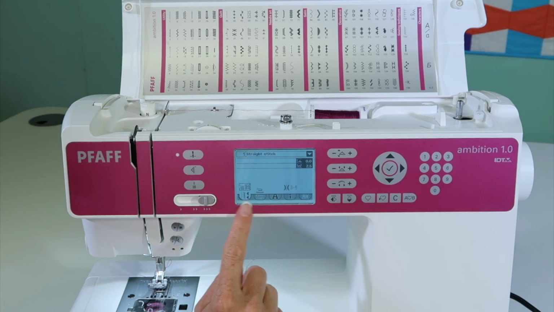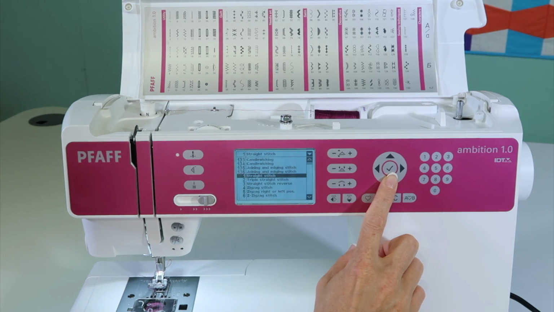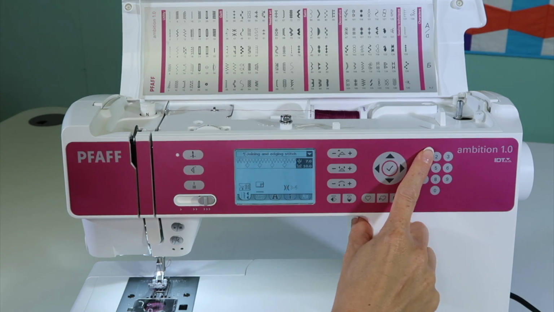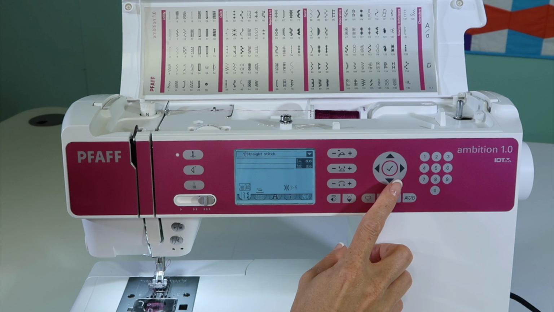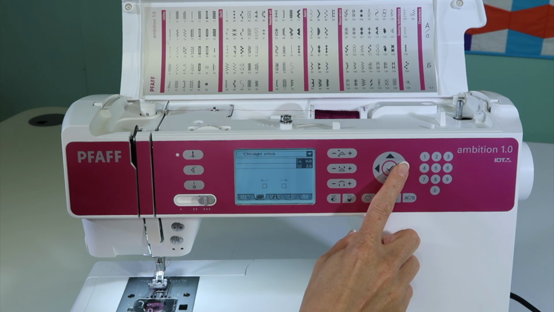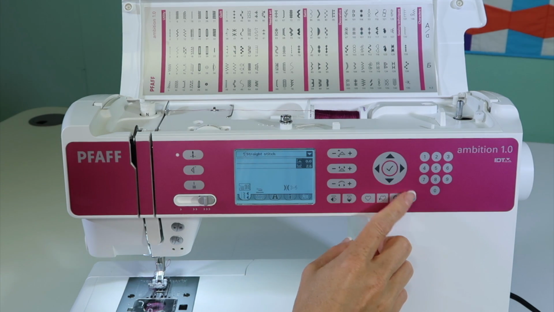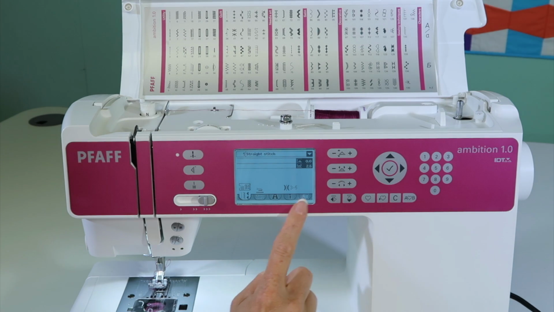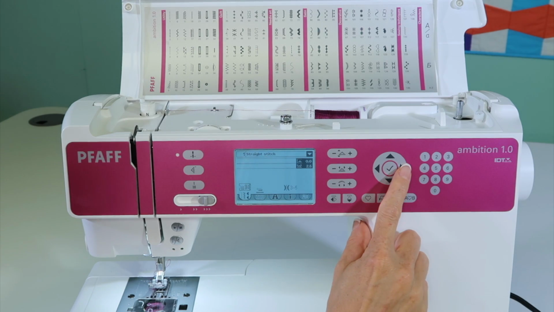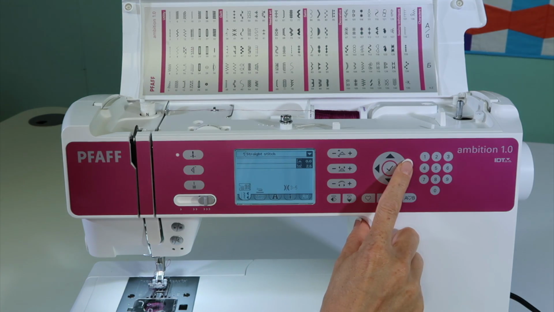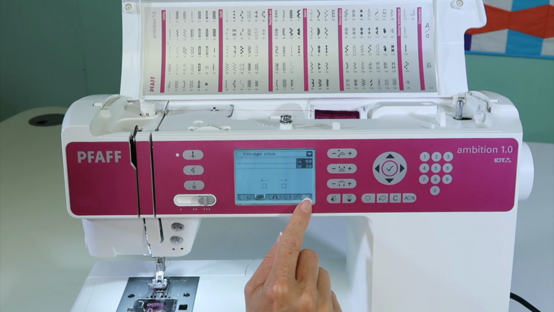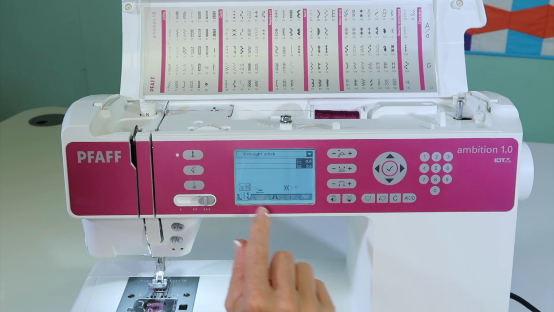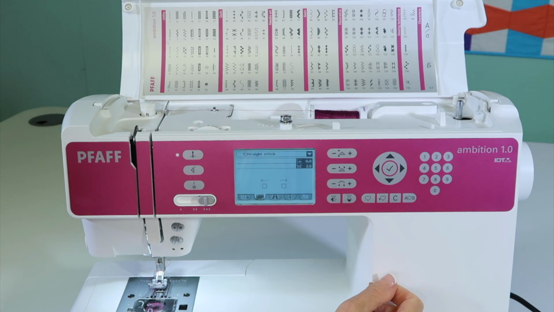Down below here, we have other features. All I need to do is kind of arrow down. Down below, we have other features or little tabs. So if I use the arrow pointing to the right, the little tabs will change as highlighted areas. So the first one is for selecting stitches. The second one is for the tie-off features.